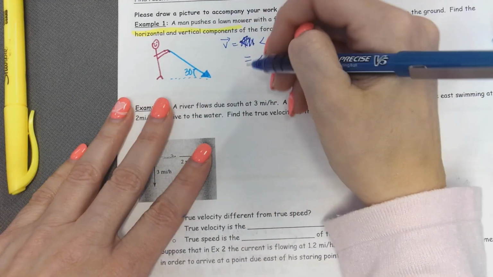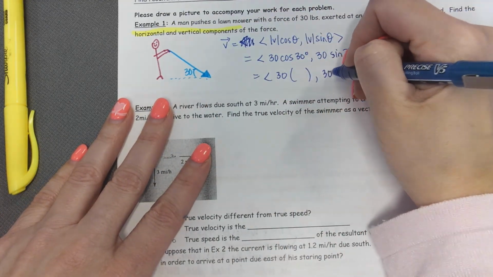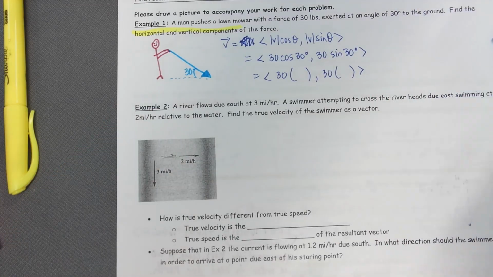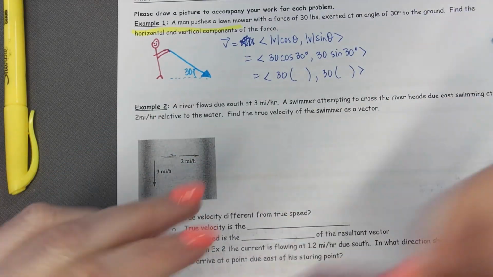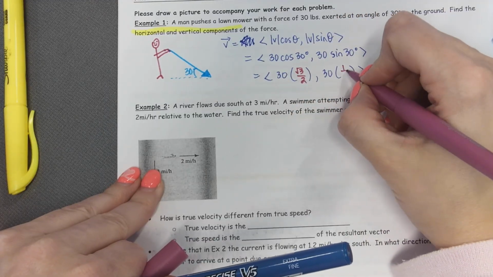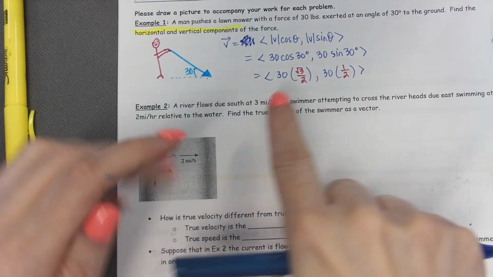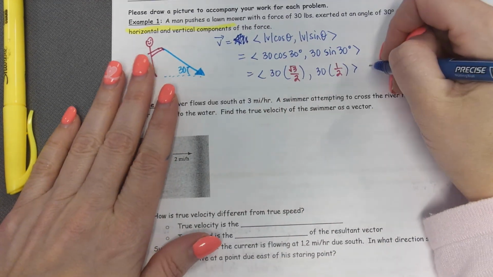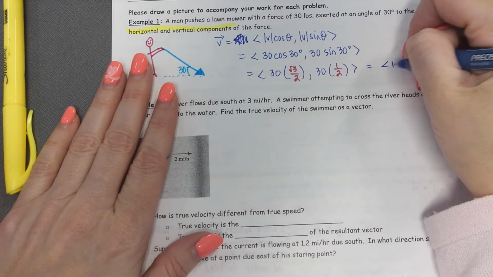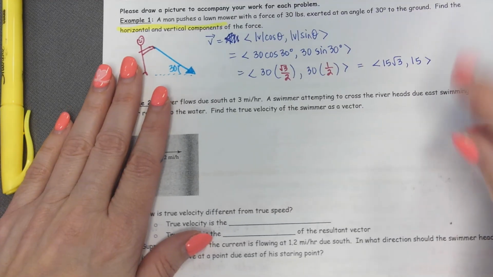If you had to do this in a no calculator section, you could do that just based on your knowledge of the unit circle. We know that cosine of 30 degrees is root 3 over 2, and the sine at 30 is 1/2. So if you have 30 over 2, this would be 15 root 3, 15.